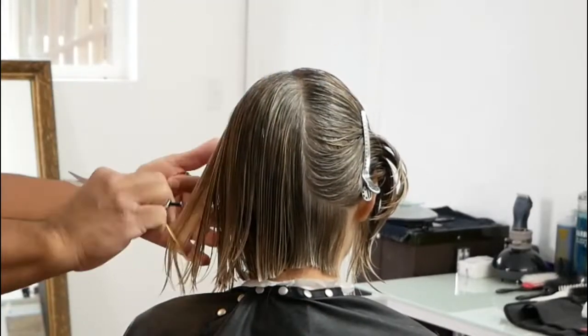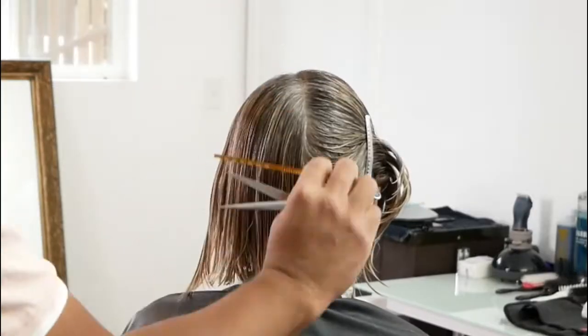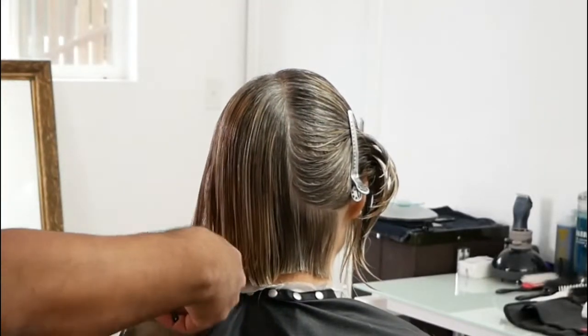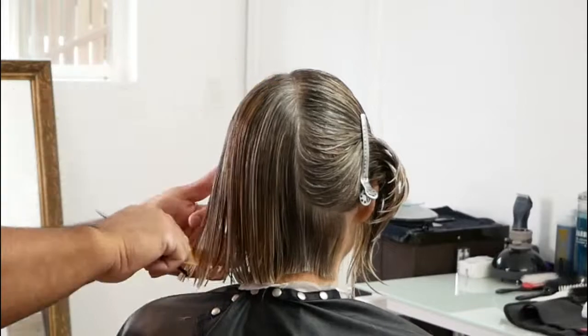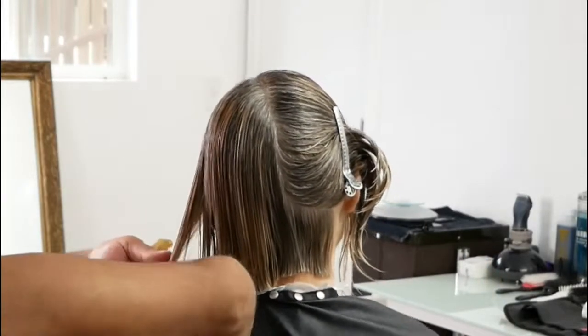So you can see I've worked my way up the left side of the head, combing the hair straight down, using that previous section as my guide. Once I've got done with the left side, I'm going to do the exact same thing on the right side.